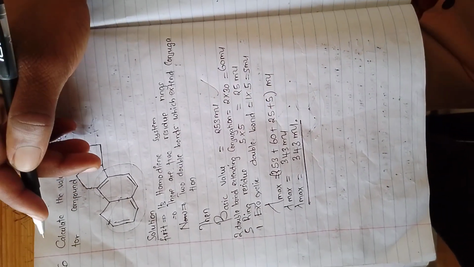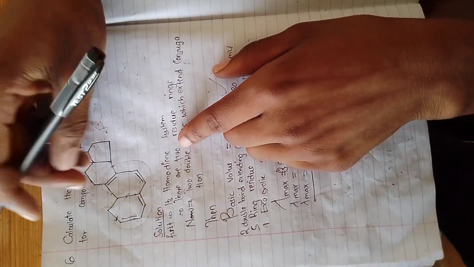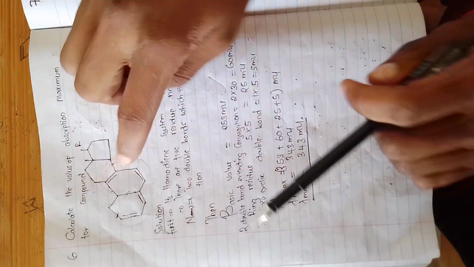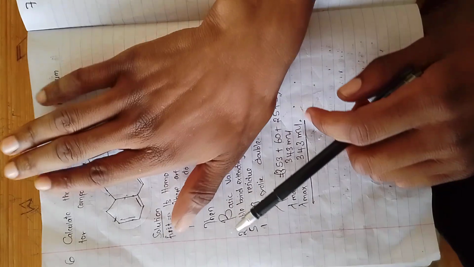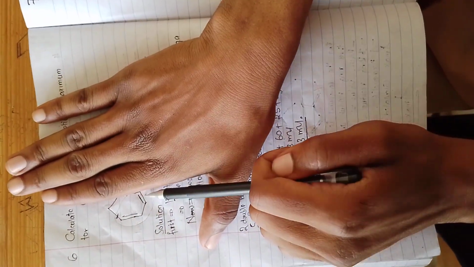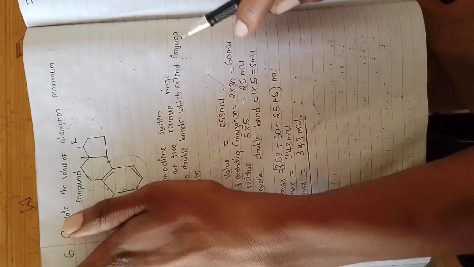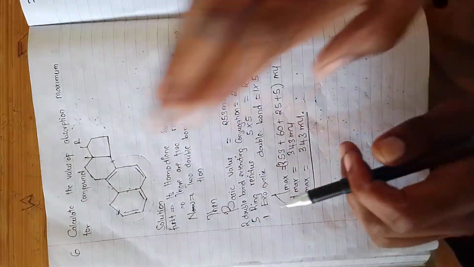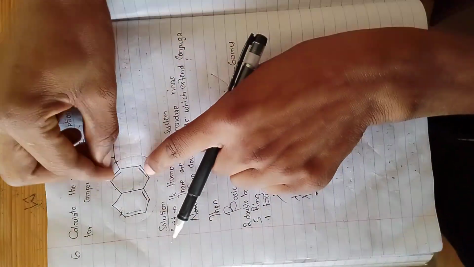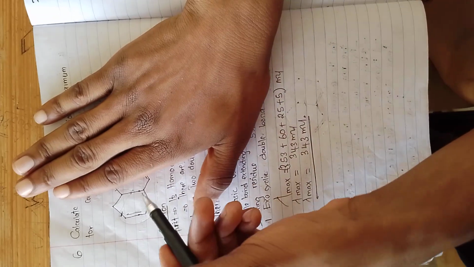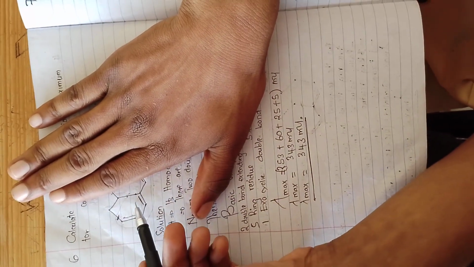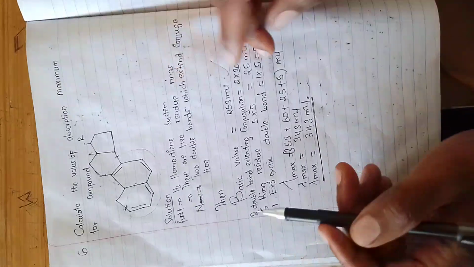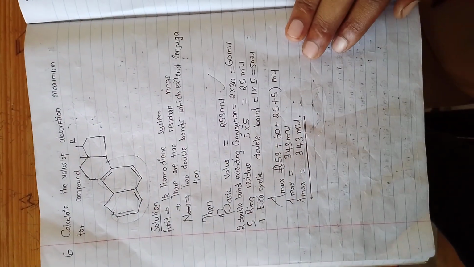First of all, we consider the homoannular. If I close just here, 1, 2 double bonds. Then if I close, extended is 1, 2. Also if I close here, 1, 2. So for extended, this is homo, then we count just the remaining one, 1, 2. So the extended group is 2 double bonds extended, we times by 30.